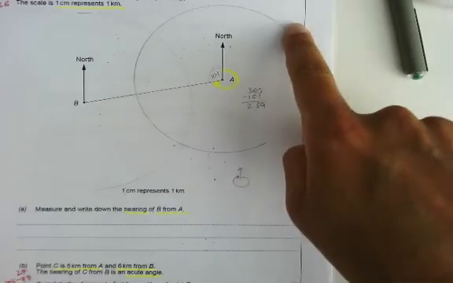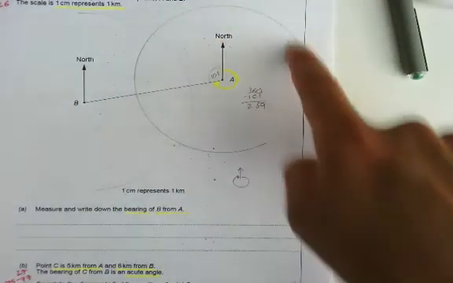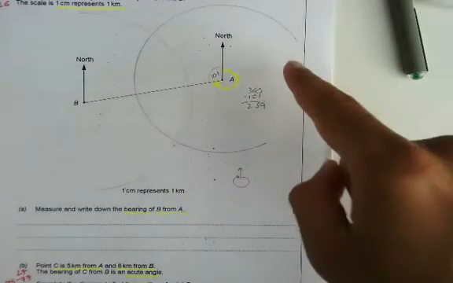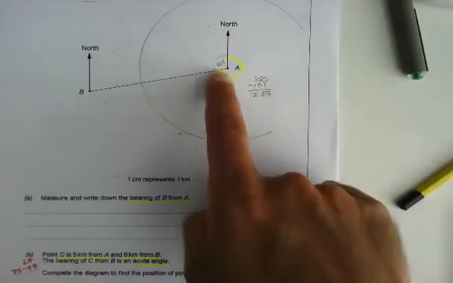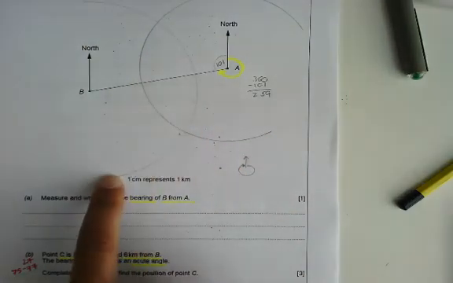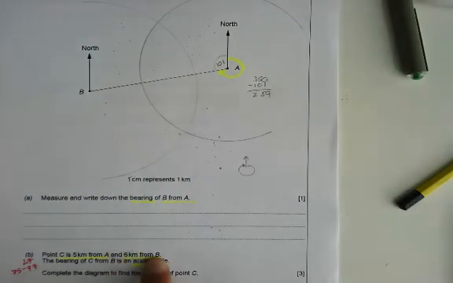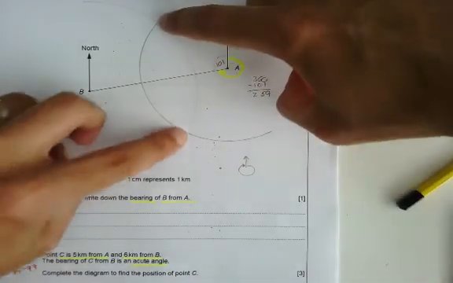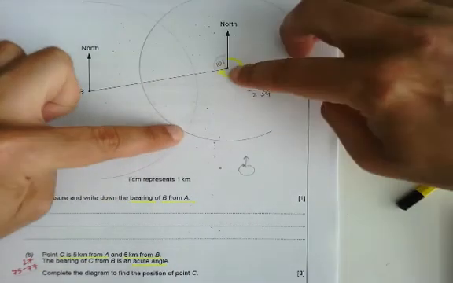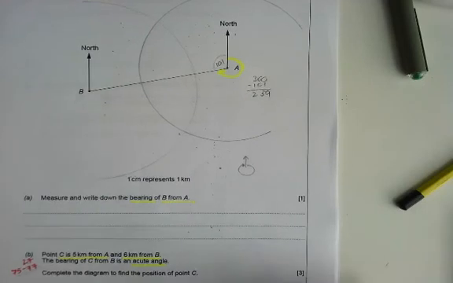Because what we've shown there is every single point, all the loads and loads and millions of points that make up this line around here, they are all 5 kilometres from A. All the points that make up this part of the circle here, that curved line around there, they are 6 kilometres from B. So these 2 points are both 5 kilometres from A and 6 kilometres from B.